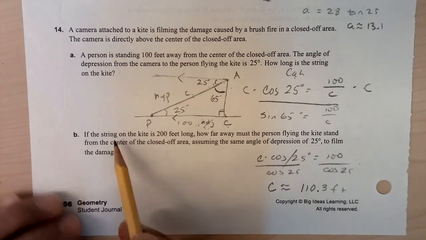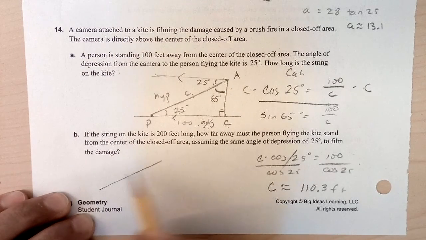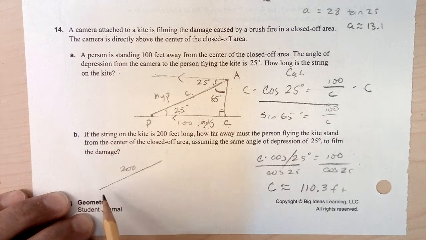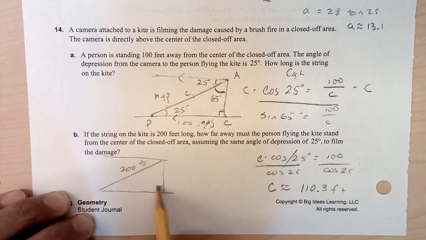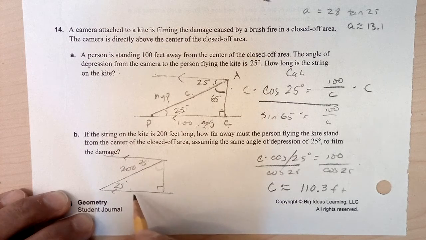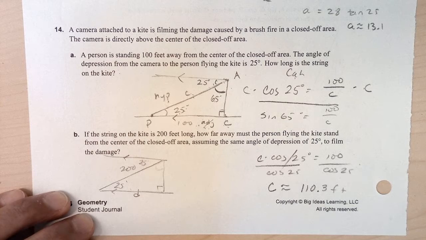And then on part B, now you have the string on the kite is 200 feet long. You want to know how far away the person flying the kite must stand from the center of the closed-off area, assuming that same angle of depression is 25 degrees. So the angle of depression is actually right here, 25 degrees. Don't make the angle of depression right here. That's a common mistake that people make. But that means this angle is 25 degrees because those angles are alternate interior angles. And you want to figure out this distance right here. I'm going to call it D, that the person must be away from the center of the closed-off area.